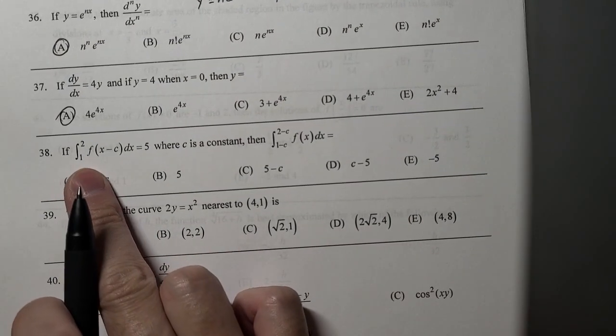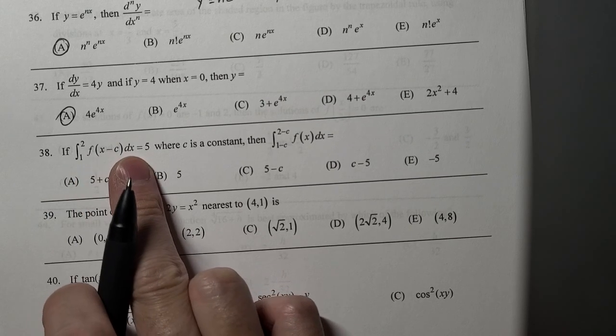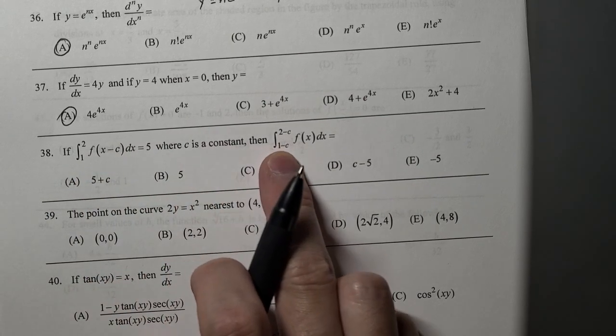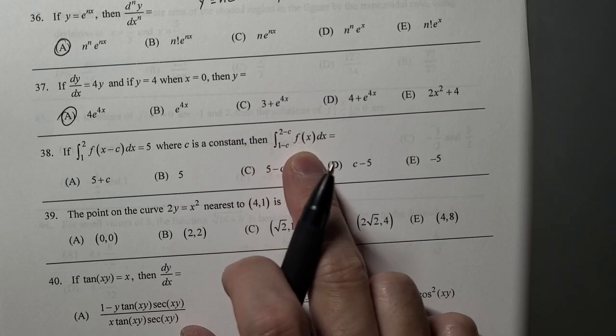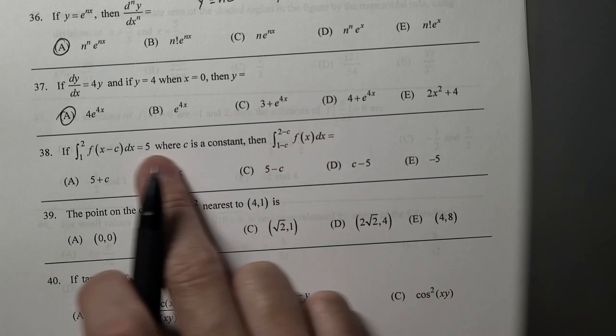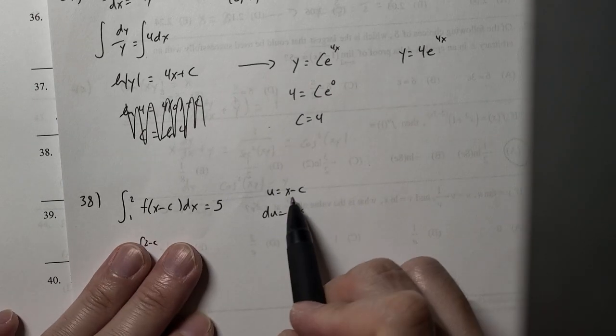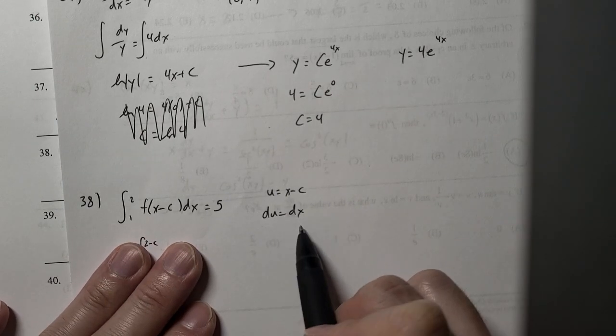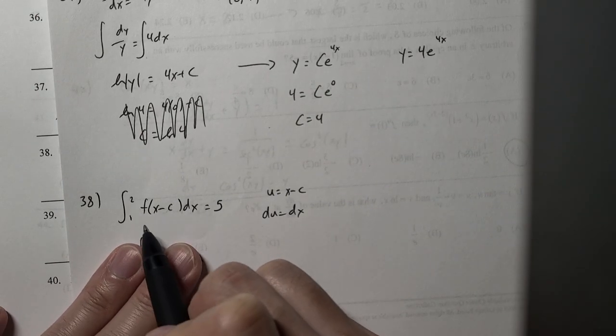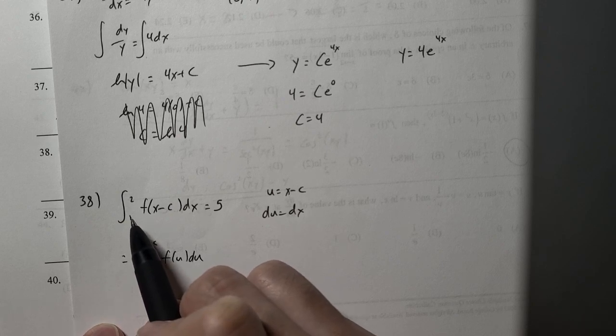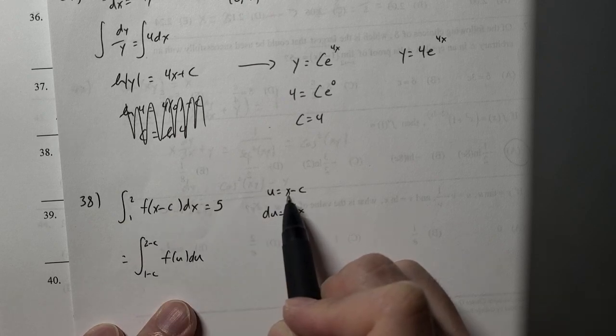If integral from 1 to 2, f of x minus c dx is 5, where c is a constant, then integral from 1 minus c to 2 minus c, f of x dx is, I'm thinking, let's just do a substitution. So if u is x minus c, du is dx. We have to change the limits of integration though, so we plug in x as 1, we get u is 1 minus c.